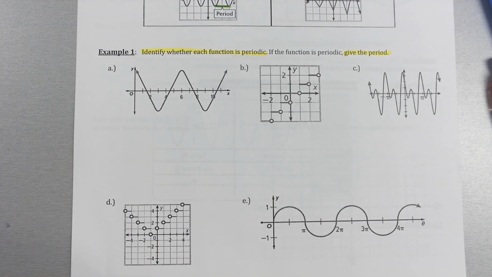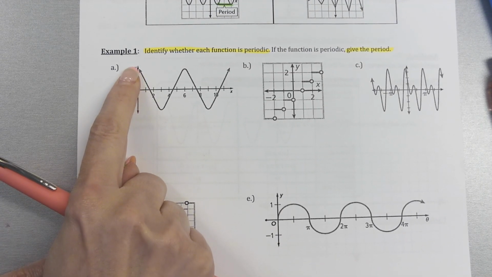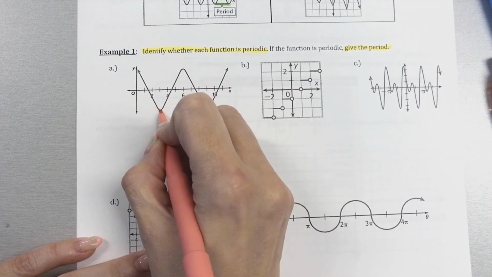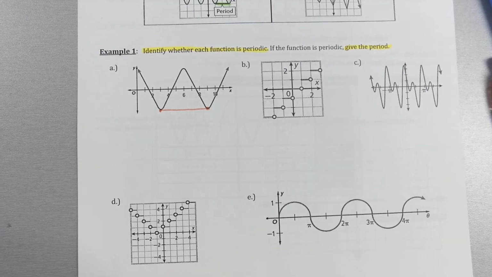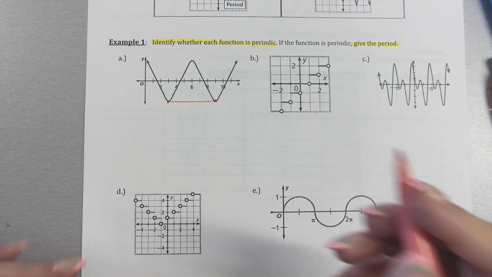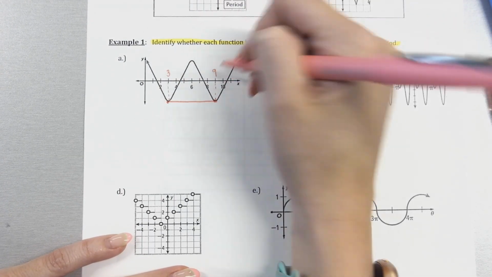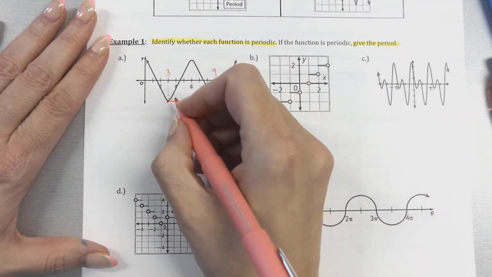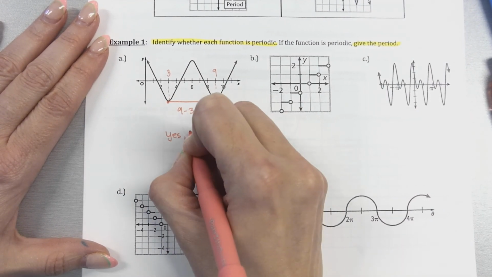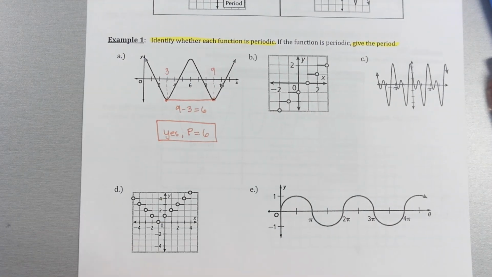A good way to do that is max to max or min to min, but we don't have the exact max here. The arrow is going there, so it is best for us to use the minimum values. And then we can just find the distance between them. This looks like it's at 3. This one is at 9. So we can just subtract. 9 minus 3 is going to be 6. So we're going to say yes, and P is equal to 6. The capital P is what we use for the period.